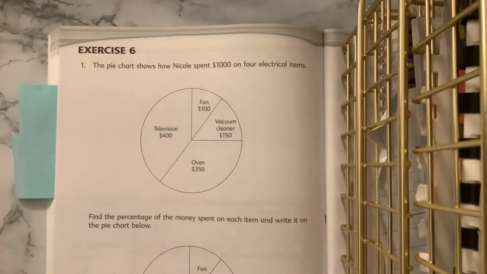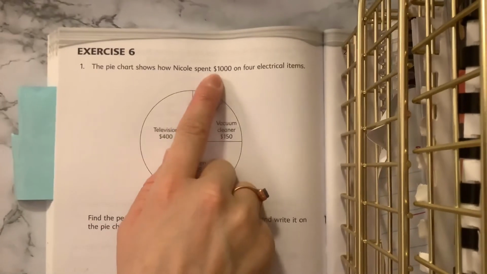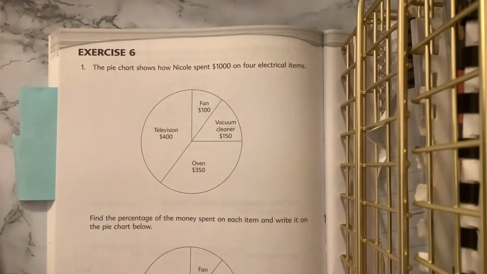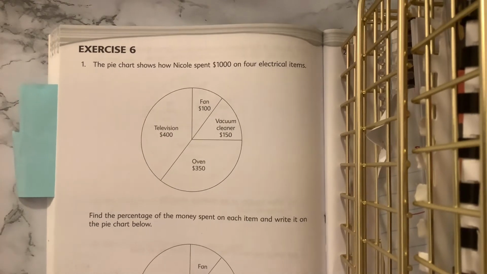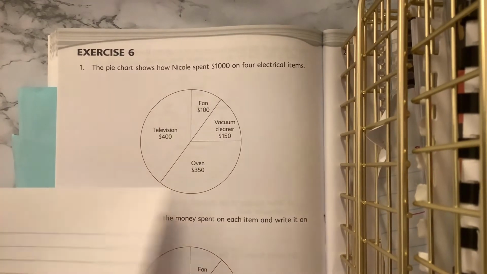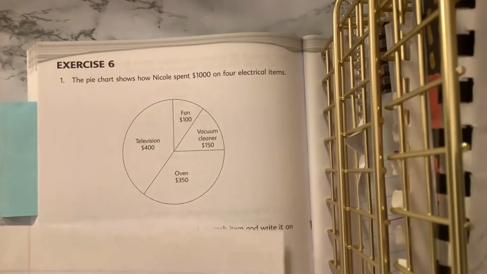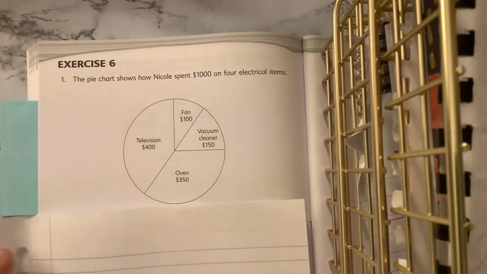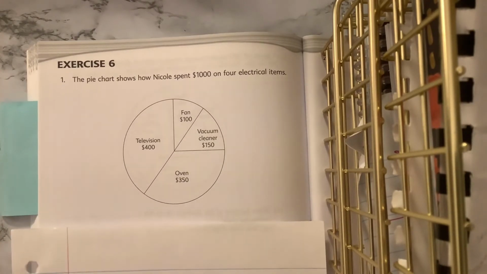Okay, so we're looking at this pie chart where we're told the total amount. It's given to us right here, right? Nicole spent $1,000 on 4 electrical, excuse me. So this bottom question here is asking us, what is the percent of money she spent on each item? And you're going to fill it in the pie chart below. Okay, so you'll be writing percentages in here. So this is really about making fractions and then turning those fractions into percentages.